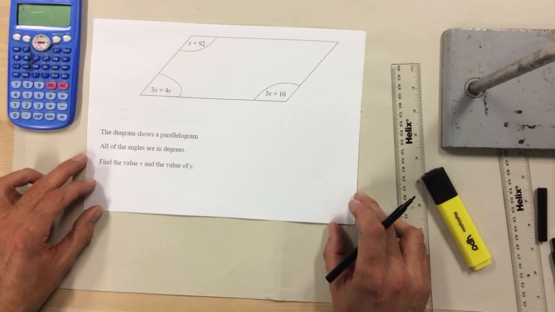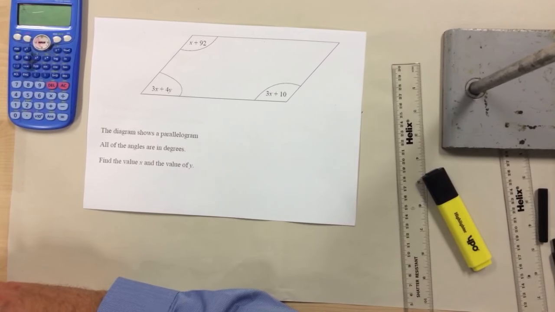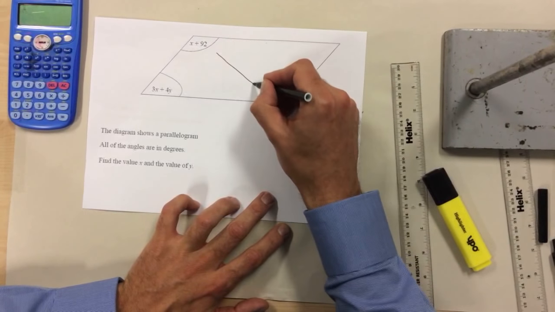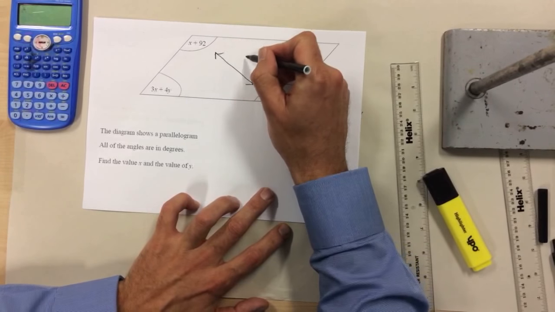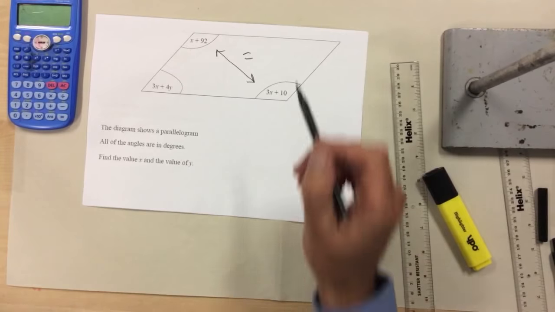Second question that we've got today, we're looking at solving equations involving angles in shapes. This one we've got a parallelogram, and one of the angle rules that I know about a parallelogram is that these two angles are equal. So that's where we're going to get our original equation from.